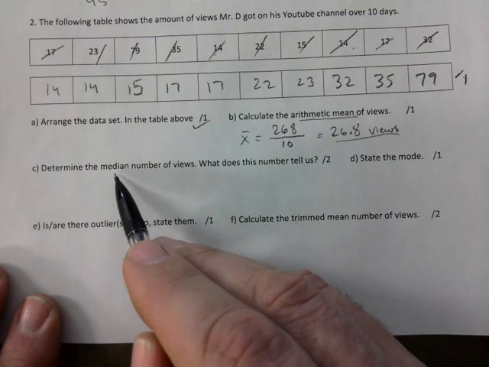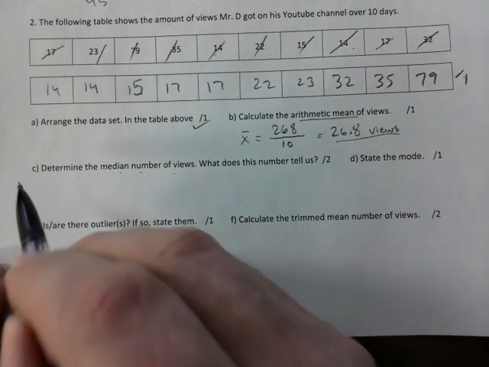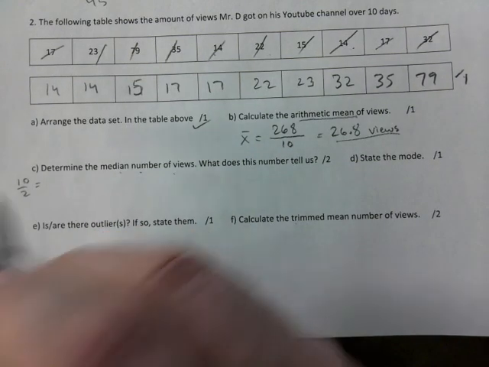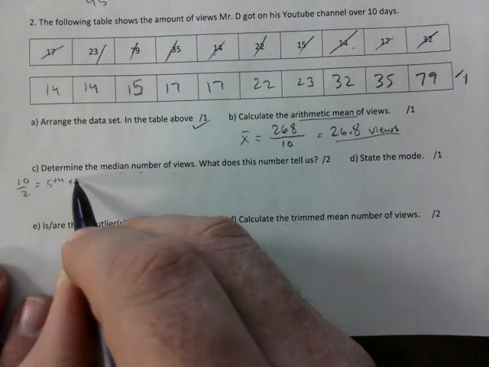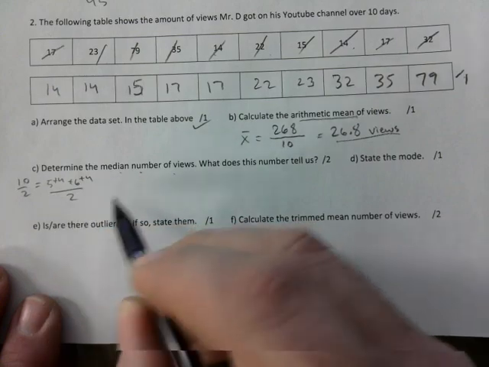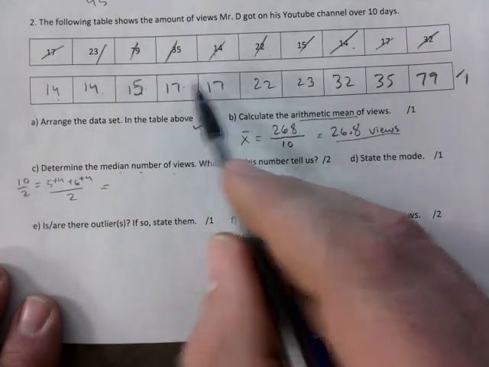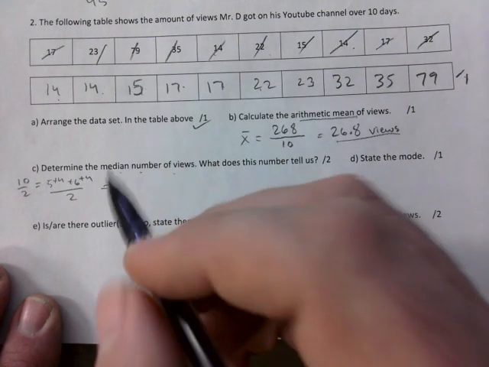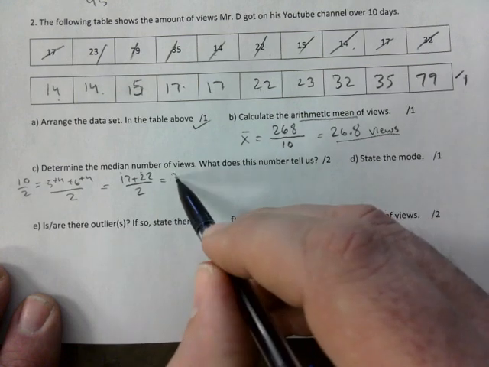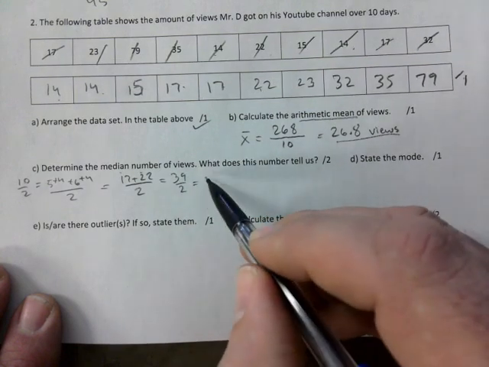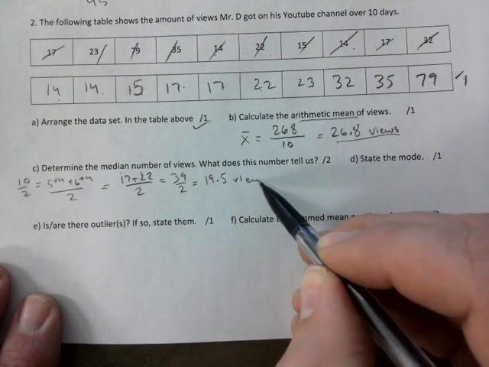All right, determine the median number of views. So we've got 10. The trick is, if it's even, split it in half. So it's the 5th and the 6th divided by 2. I count 1, 2, 3, 4, 5, and 6. So it's 17 plus 22 divided by 2. 39 divided by 2, which is 19.5 views.